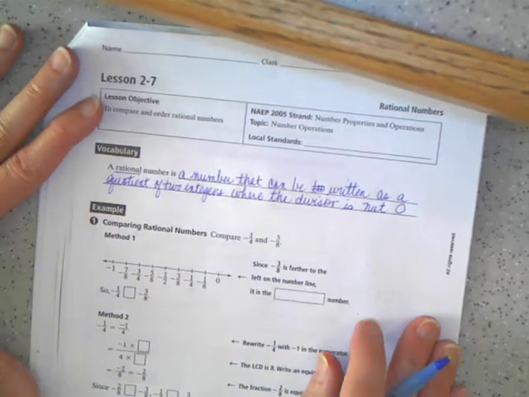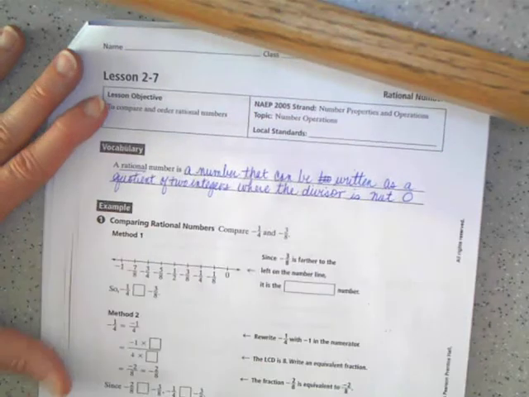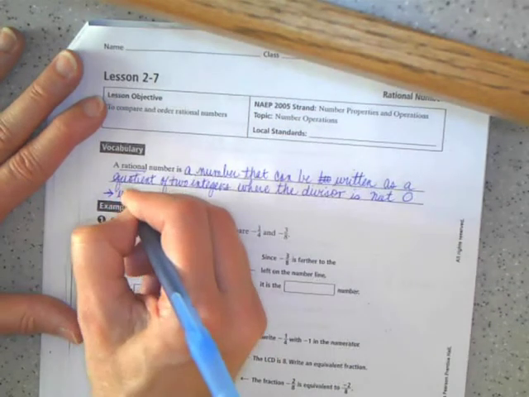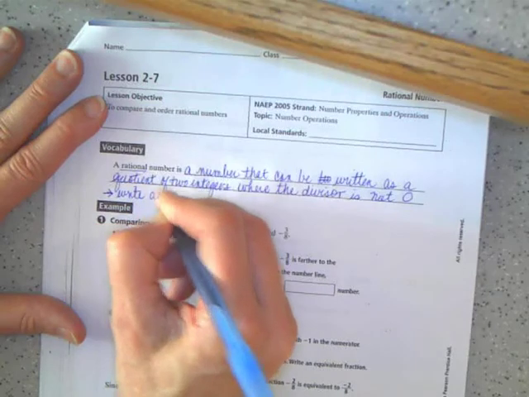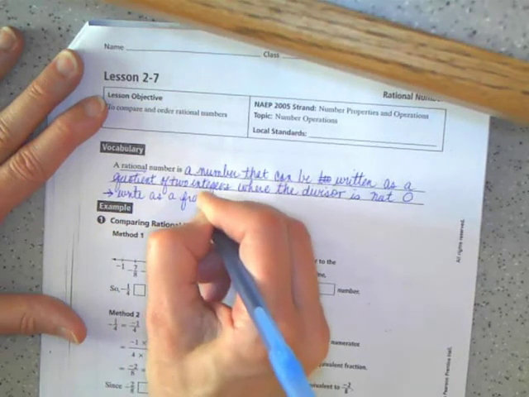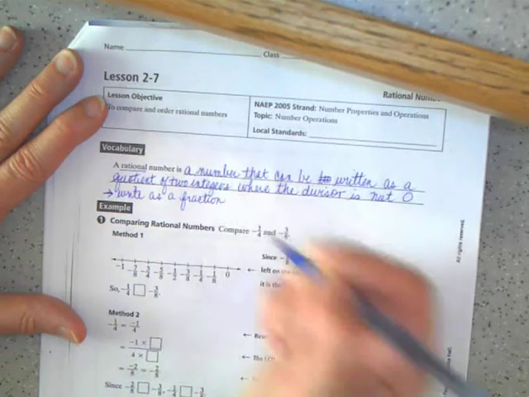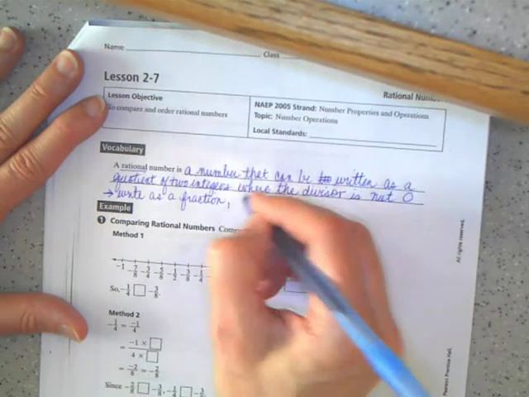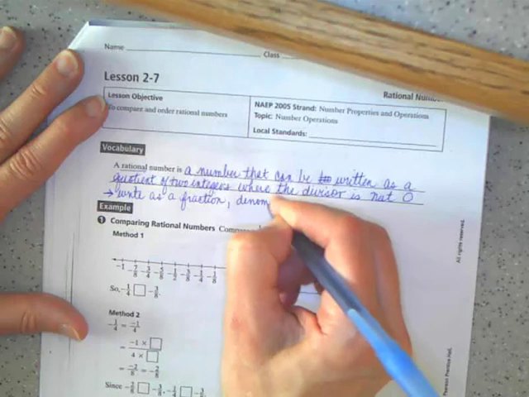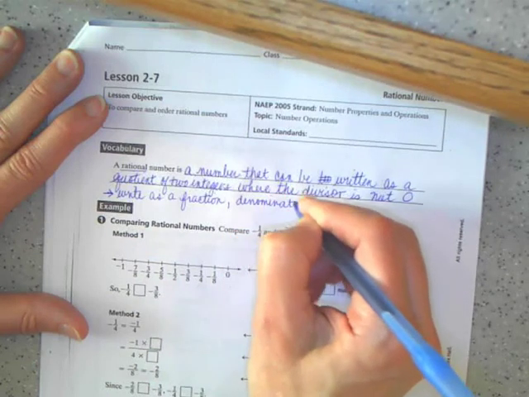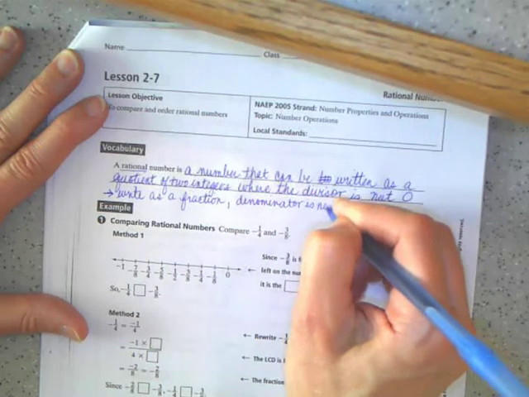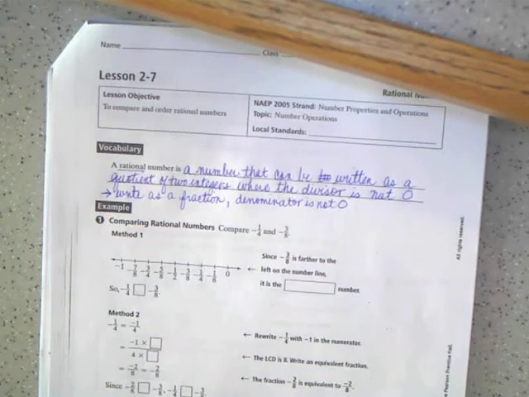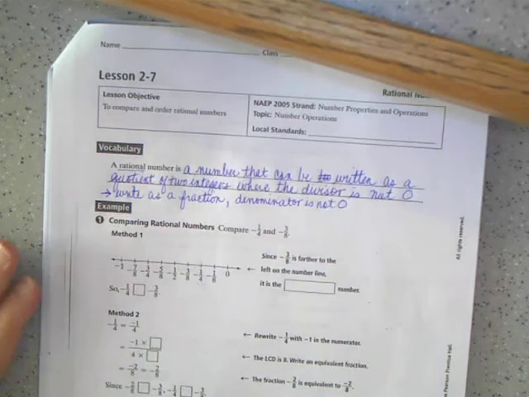Okay, now that's the fancy book term. A little simpler thought might be the following. You can write it as a fraction with integers for the numerator and the denominator, and the denominator is not 0. Okay, so that's kind of a rephrasing there for you if that helps.